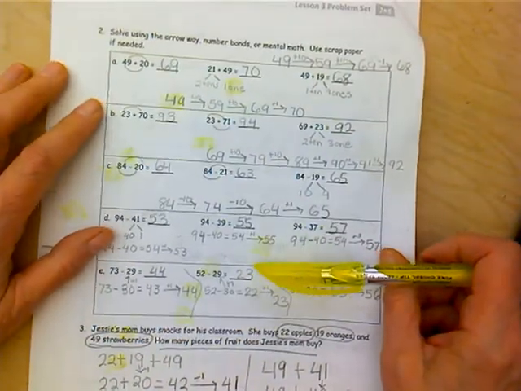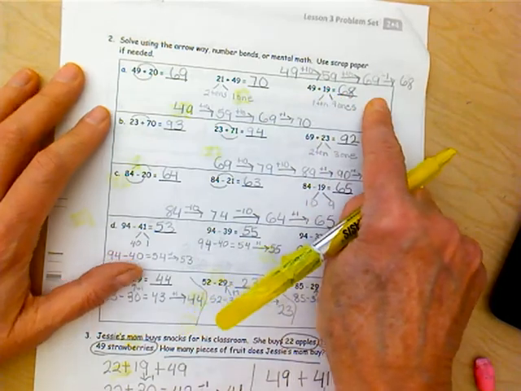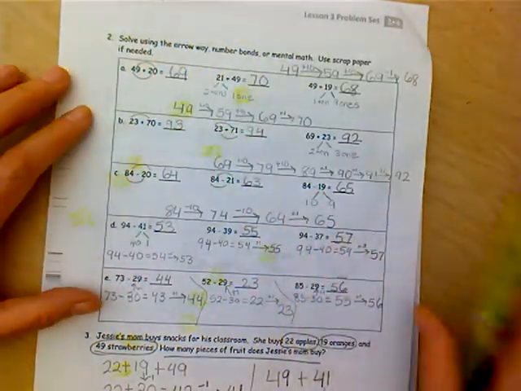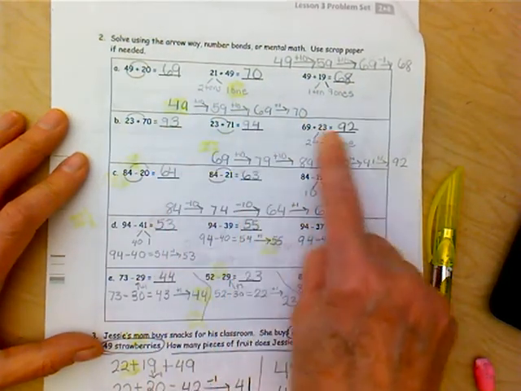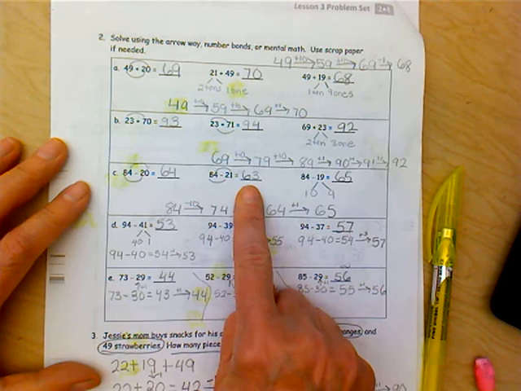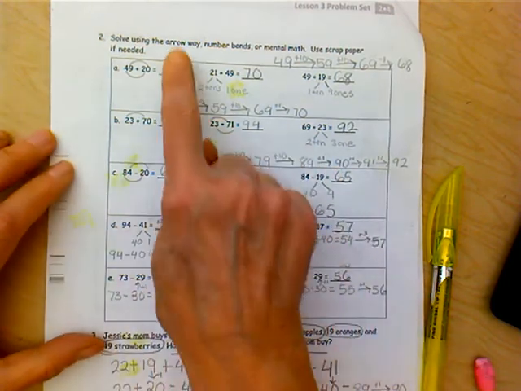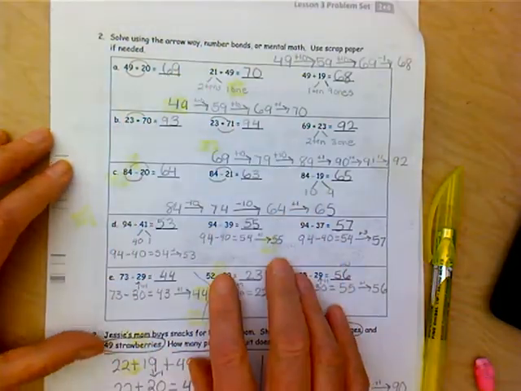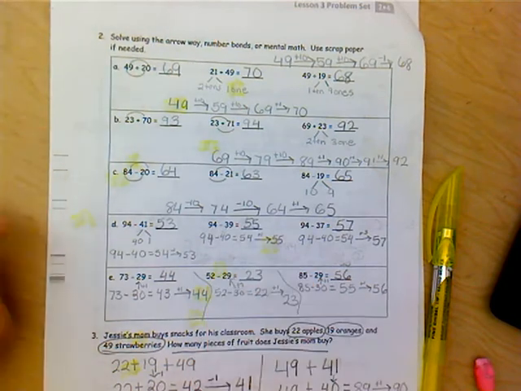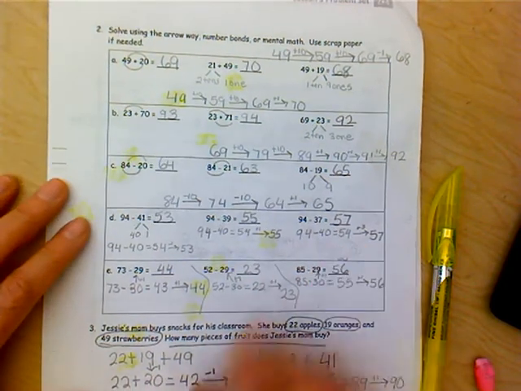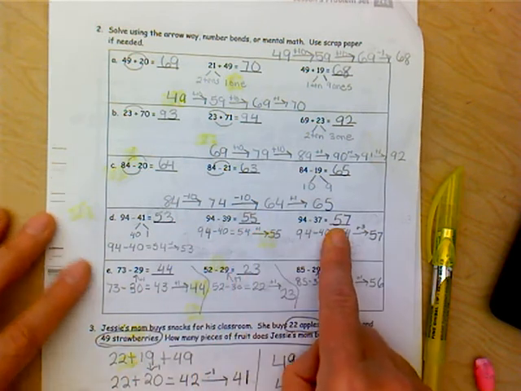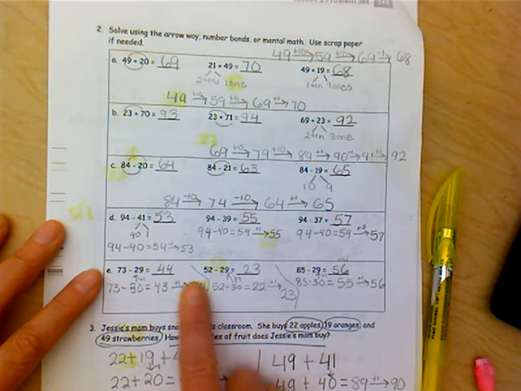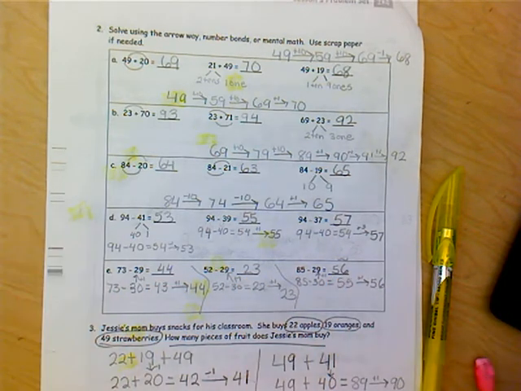And let's take a look over here at this page. This time your answers were going across this way, so they're a little easier to see with 69, 70, and 68, 93, 94, and 92, 64, 63, and 65. I used all of these different methods when I was solving these, some mental math, some arrow way, some number bonds, depending on what was easier for me to be able to see. And then you had for letter D, 53, 55, and 57. And E was 44, 23, and 56.